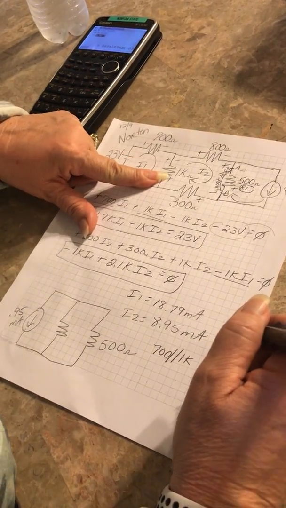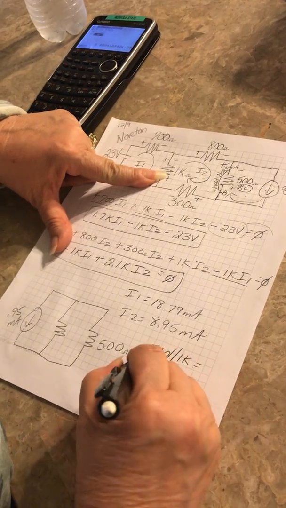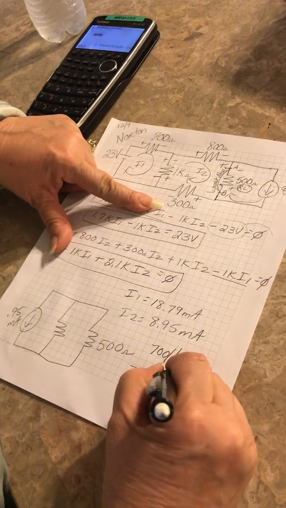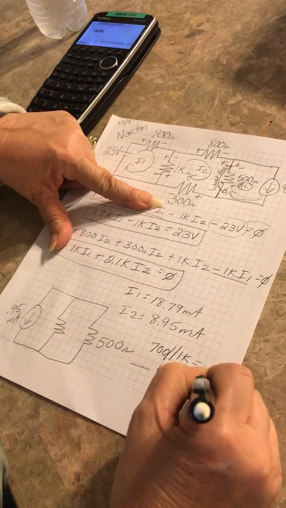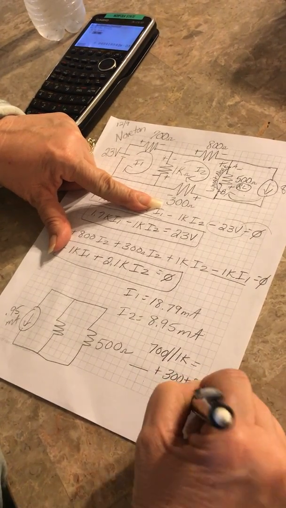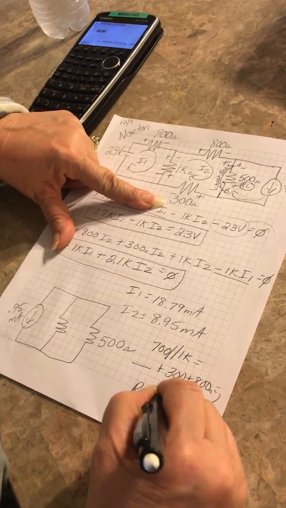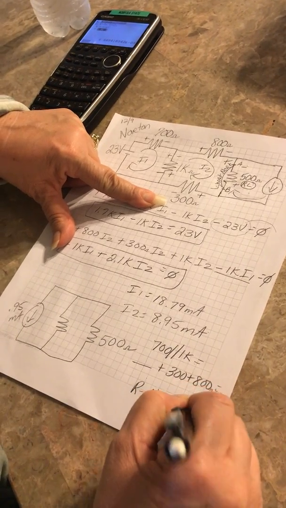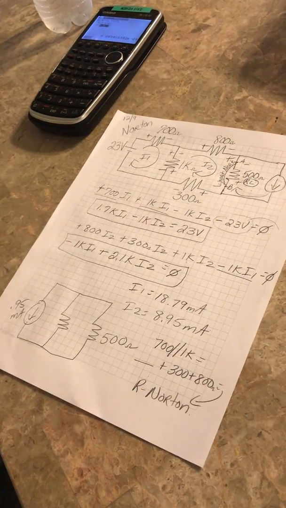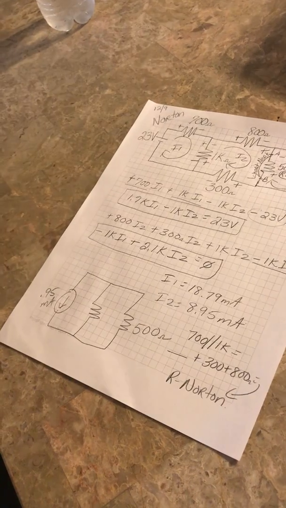When we put that together, that answer plus 300 ohms plus 800 ohms will give us our R Norton. I'm sure you guys can figure that out, but just in case you can't, let me do it.